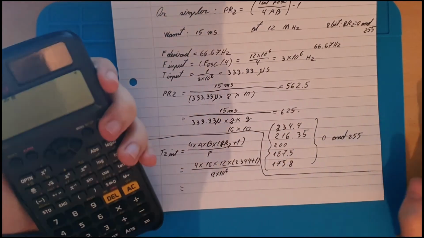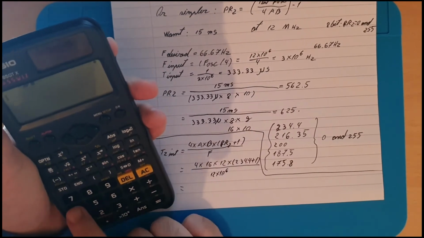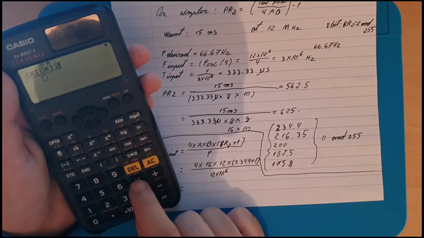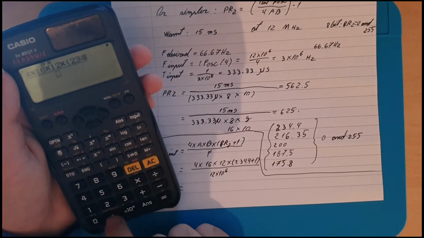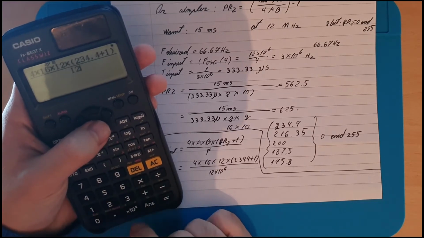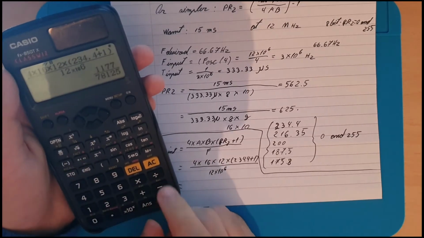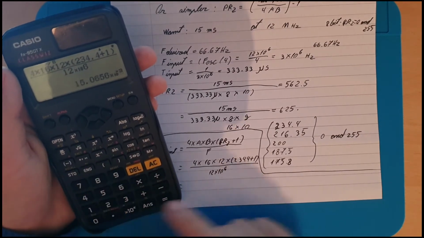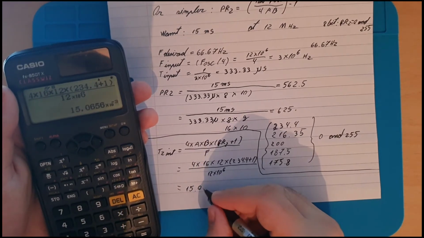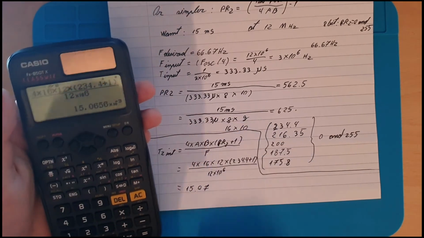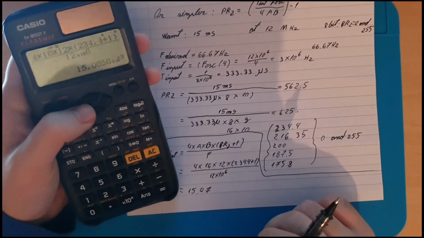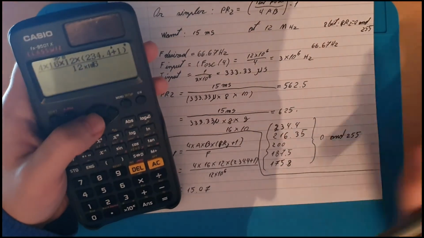That will be equal with, so let's see here, 4 times 16 times 12 times bracket 234.4 plus 1, close the bracket, over 12 times 10 to the 6th. There you go, and that one gives us 15.07. It is 15, but it's not the perfect 15, and I don't think you'll ever get the perfect one.